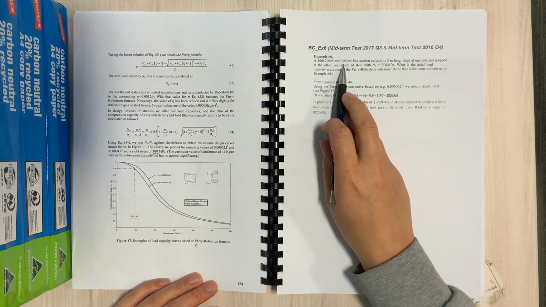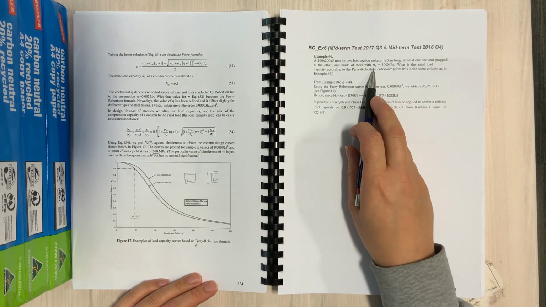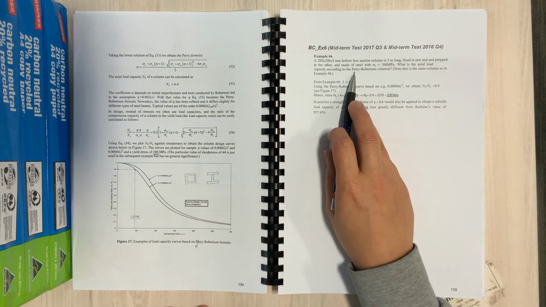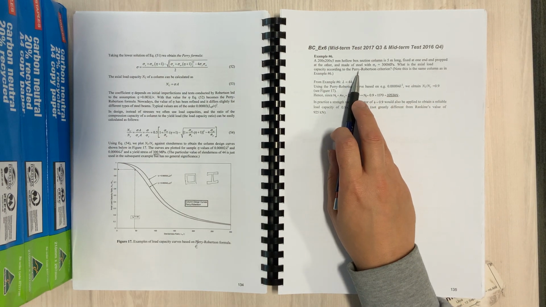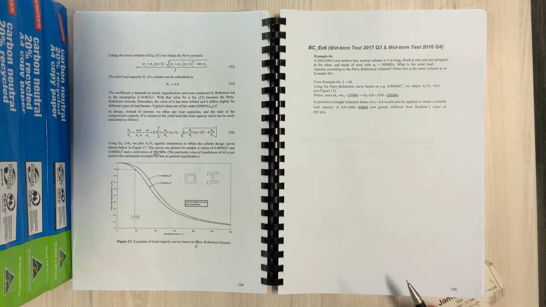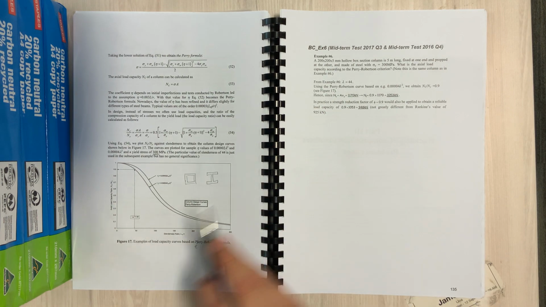We've got the same column fixed and propped at the other end and made with steel. What is the axial load capacity according to the New Zealand design standards, which contains the Perry-Robertson equation? So all you do is read off 44.